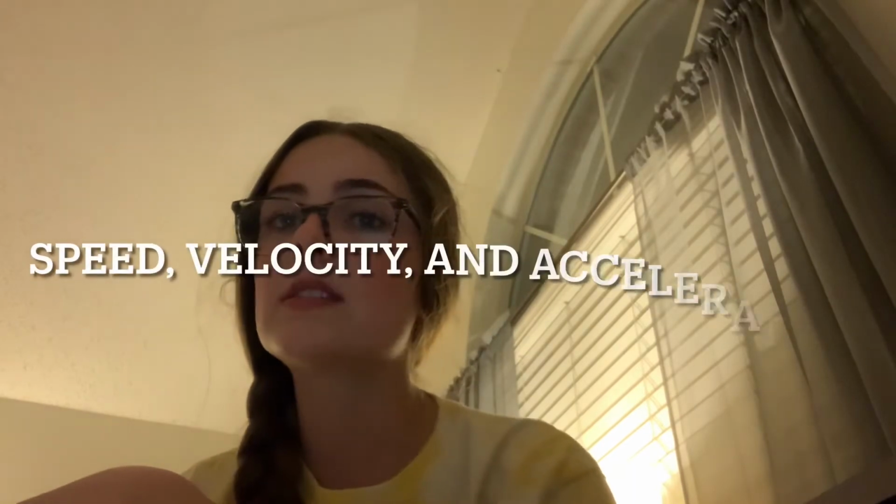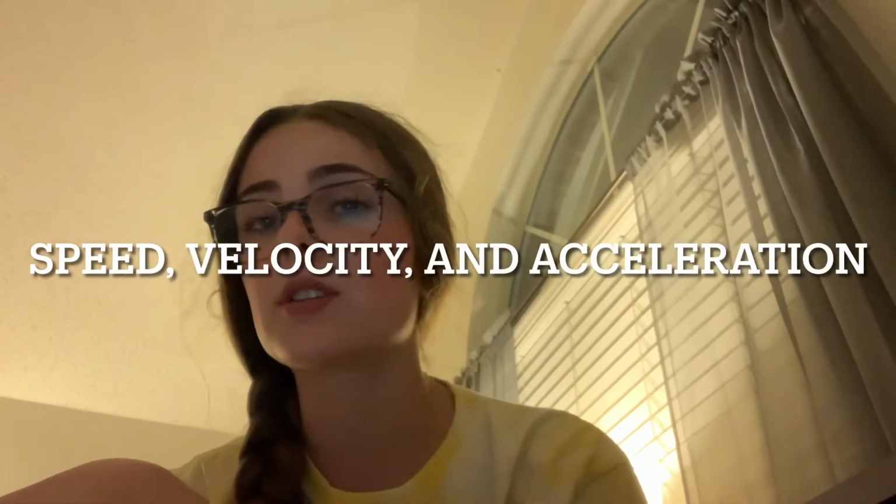With our car, we can see speed, velocity, and acceleration. Speed is a scalar quantity that refers to how fast an object is moving. On average, our car moved 0.95 meters per second. We also see velocity, which is the rate at which the position of an object changes. So whenever our car moved from one place to another, that is velocity.